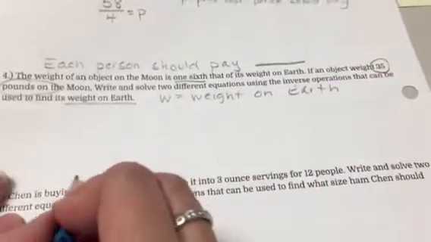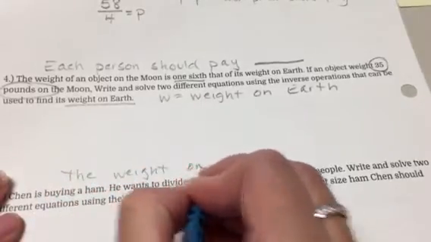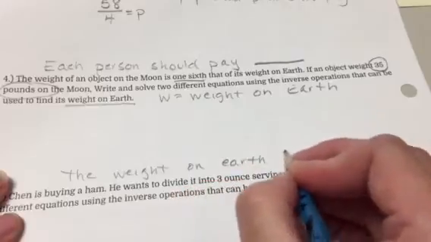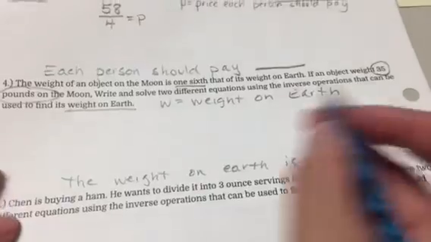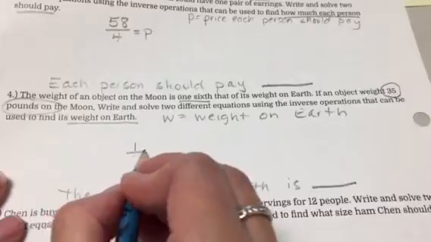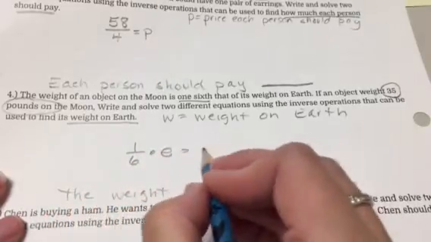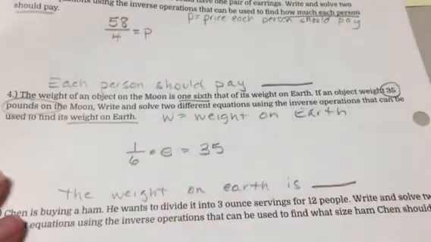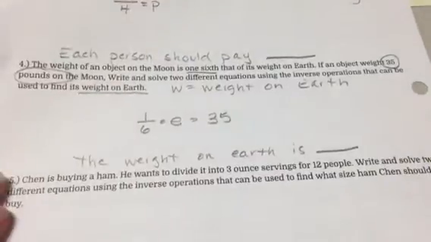Okay, and we're going to say the weight on Earth is, that's our answer statement. Okay, so if I do this, I could write an equation saying 1/6 times its weight on Earth is 35 pounds on the moon. So that's one way we could set up an equation to solve. You guys see if you can come up with the second equation.